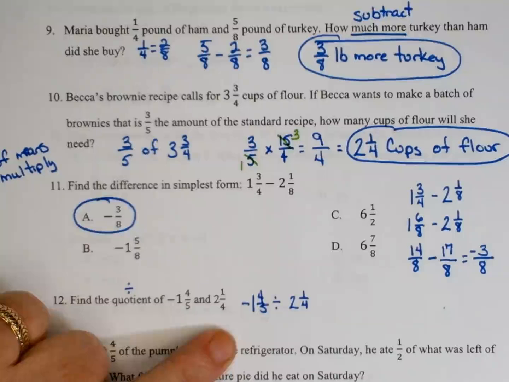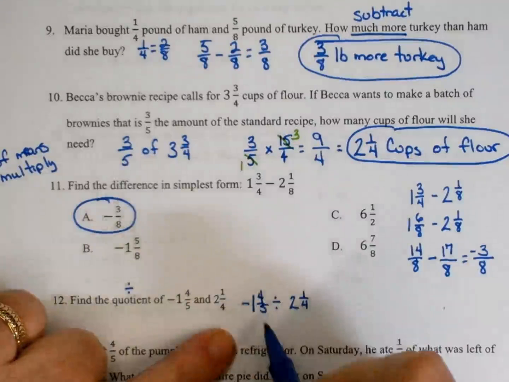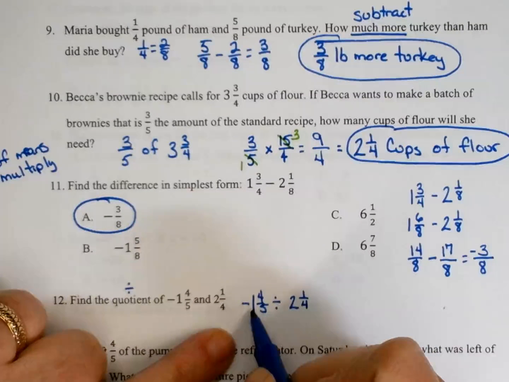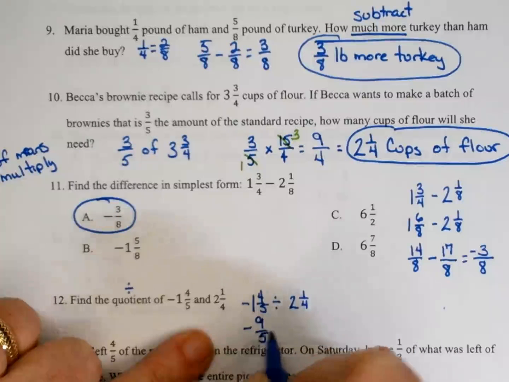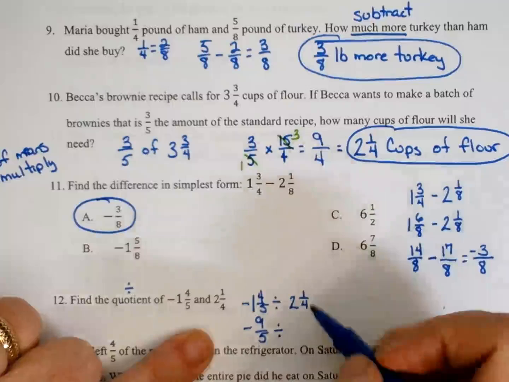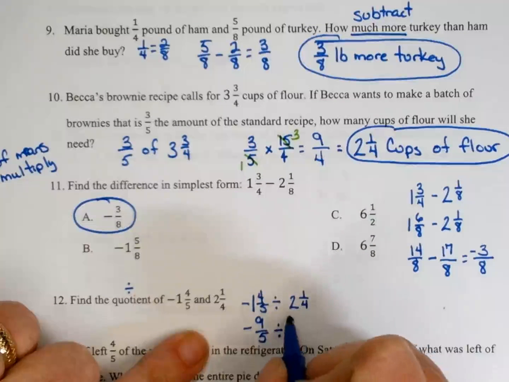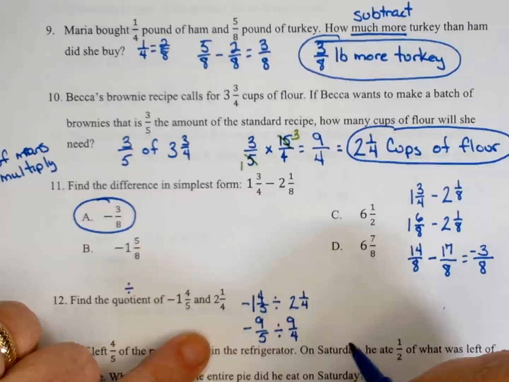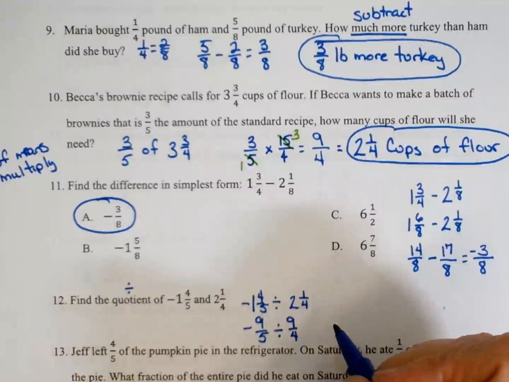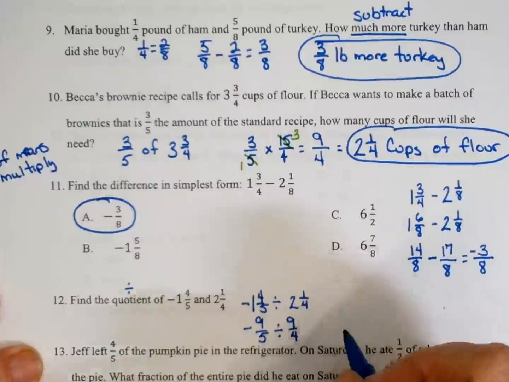So what I have to do is convert these to fractions greater than 1. So this is going to be 1 times 5 is 5, plus 4. So this is going to be negative 9/5 divided by 9/4, right? Because 2 times 4 is 8 plus 1 is 9. But how do I divide by a fraction?